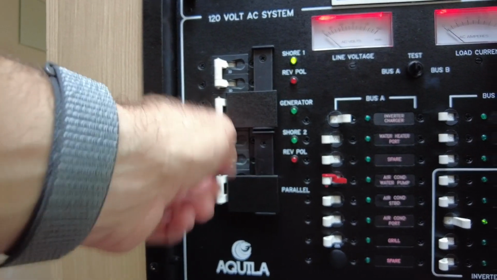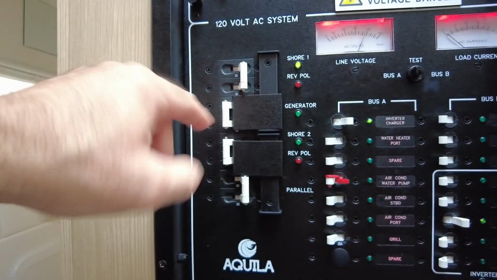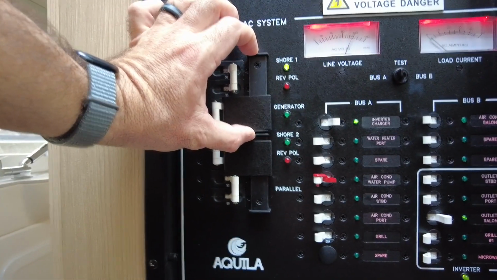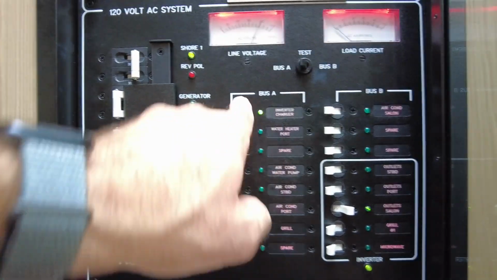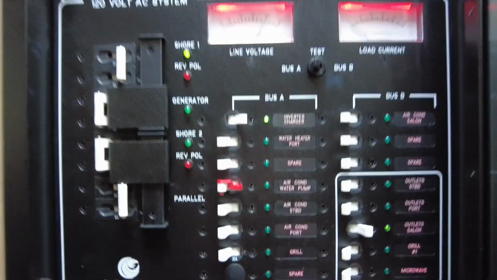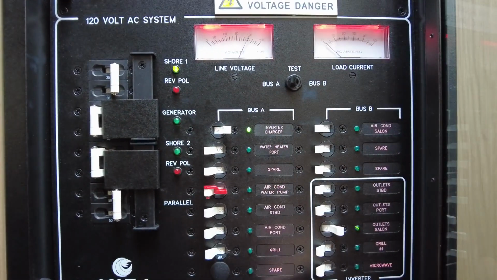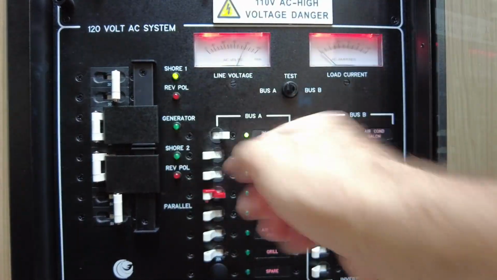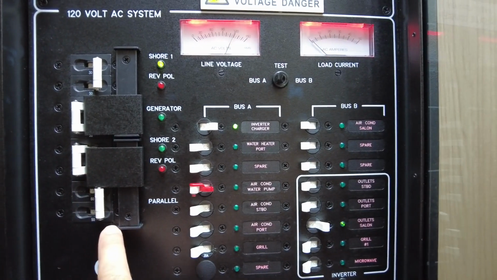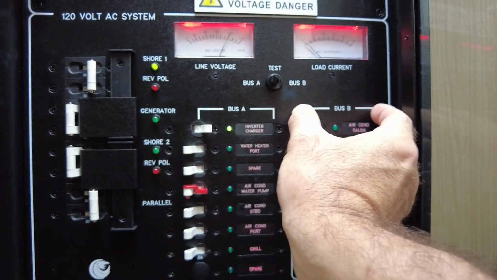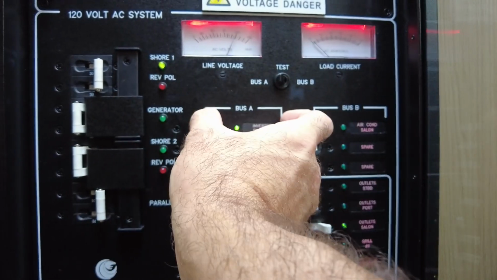Correct. Okay. So the reason why we have to do this is this section here, which is shore 1, controls bus A. Bus A is everything in this area. So if you see these little white indicators and marks down here, it's just trying to organize the sections that are powered by shore 1. Got it. Bus B over here is powered by shore 2, or when the parallel switch is on. Again, this section relates to this section. This section relates to this section.